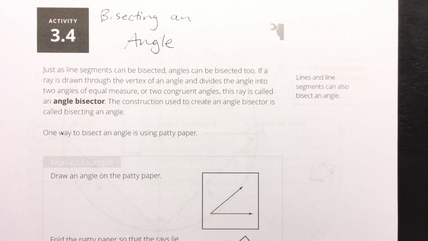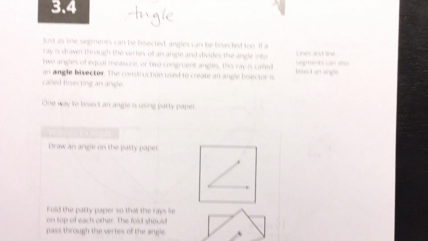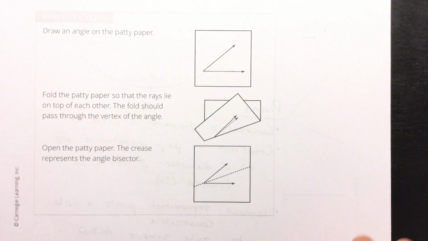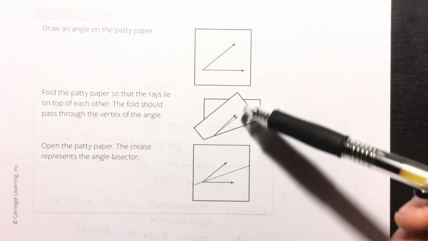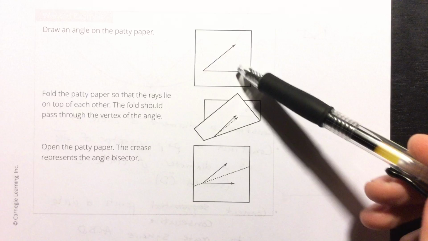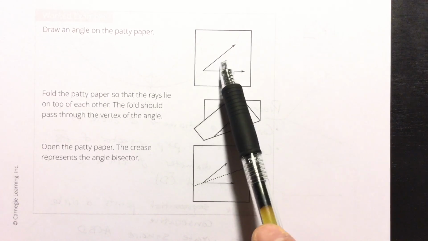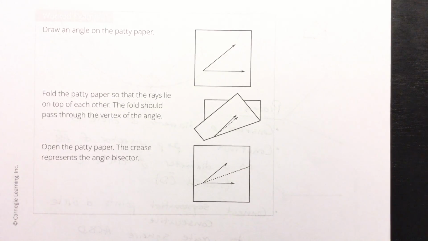Okay, so one way to bisect an angle is using patty paper. It says that here, and then we have this example. Draw an angle on the patty paper, fold the patty paper so that the rays lie on top of each other. The fold should pass through the vertex of the angle. Once you open the patty paper, the crease represents the angle bisector. So basically, you're taking the paper with your angle on it, and you're folding the angle in half so that this ray is resting on top of this ray, and that your fold goes through the angle bisector.